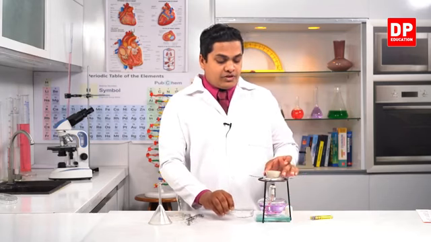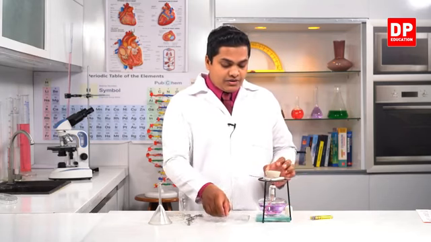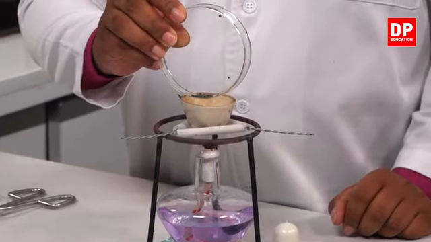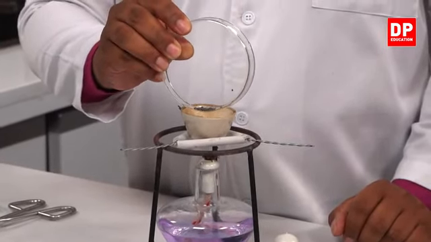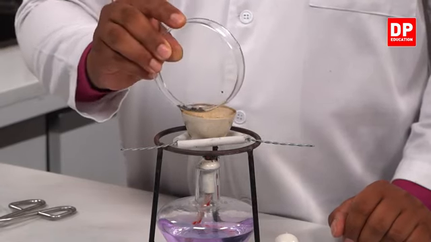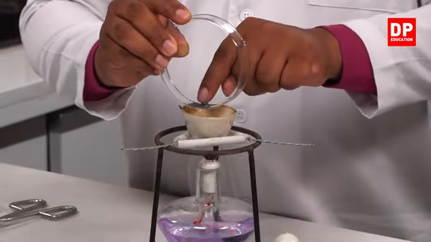So let's see what will happen when I heat these iodine crystals. I'm using a crucible, and I'm going to add a few iodine crystals into the crucible like this. Then I'm going to heat it.